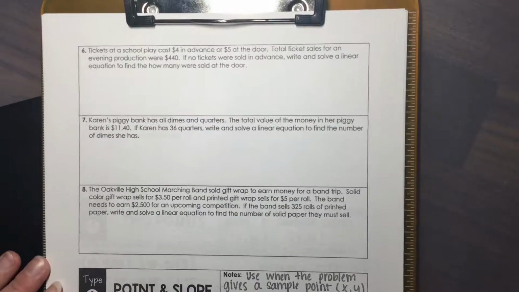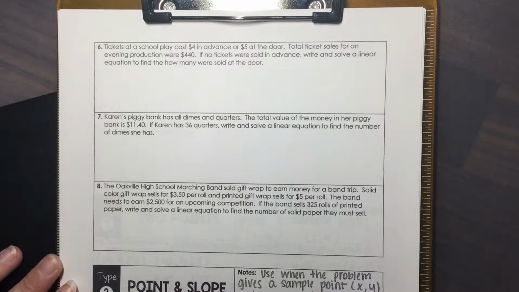Number 6 says tickets at a school play cost $4 in advance or $5 at the door. Total ticket sales for an evening production were $440. If no tickets were sold in advance, write and solve a linear equation to find how many were sold at the door.